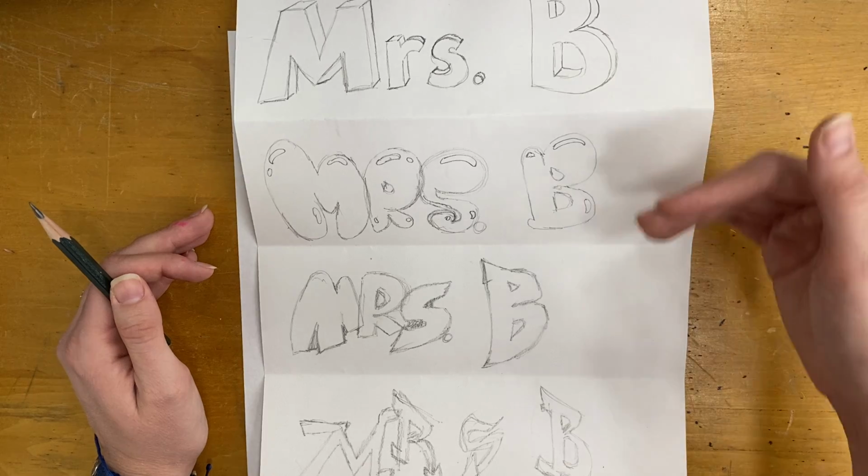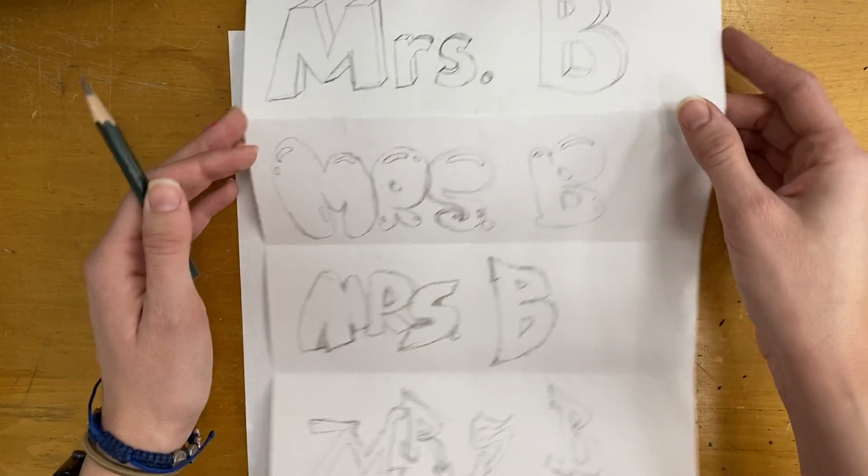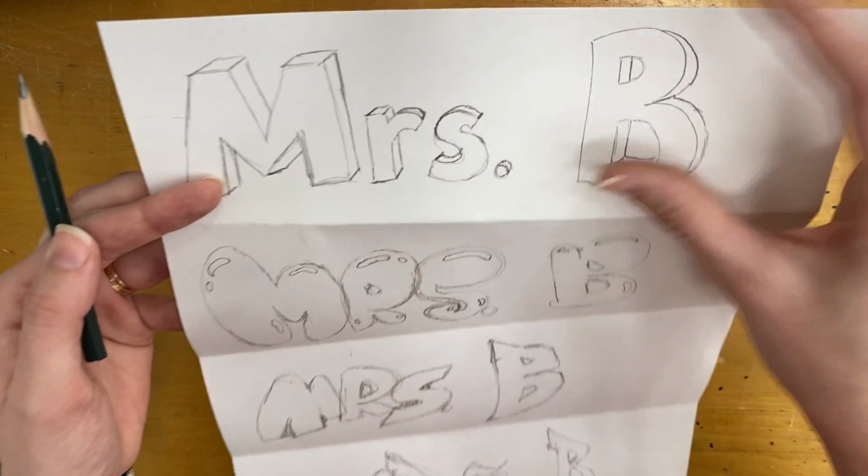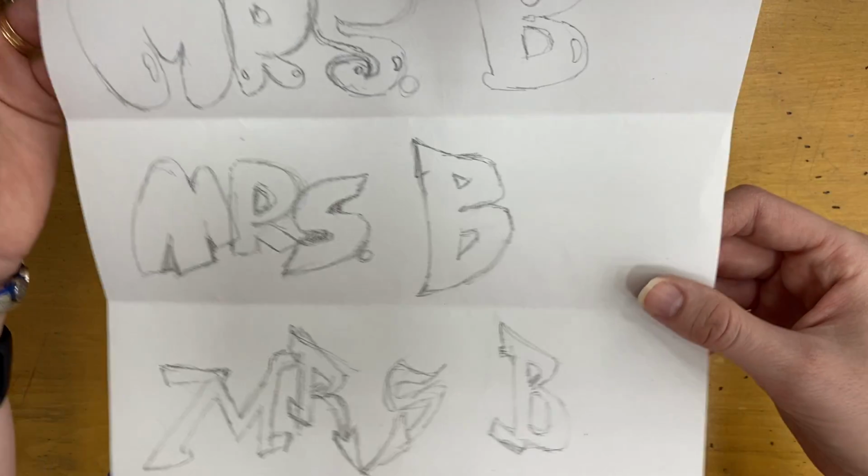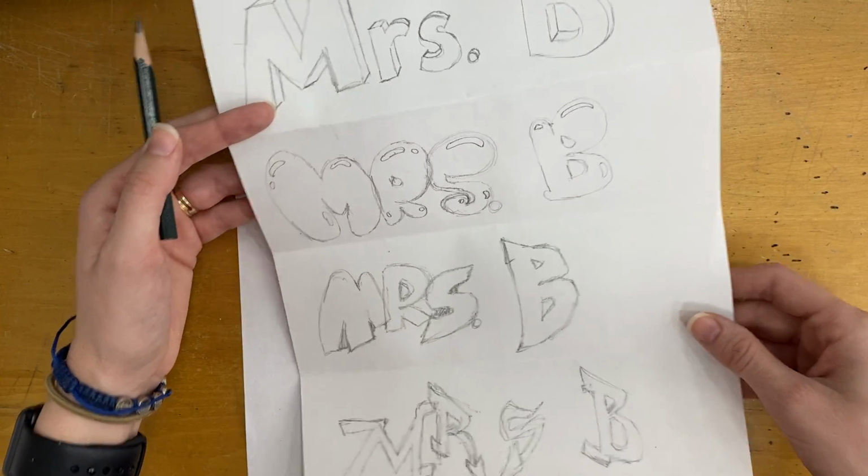And you're going to pick 4 different fonts. So it's the same letters over and over again, just how I drew them look different. Right, so that's what we're doing today.